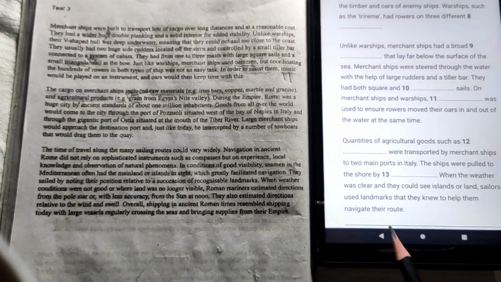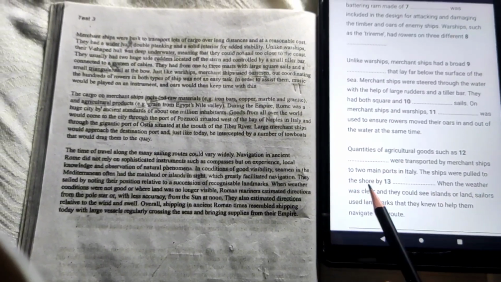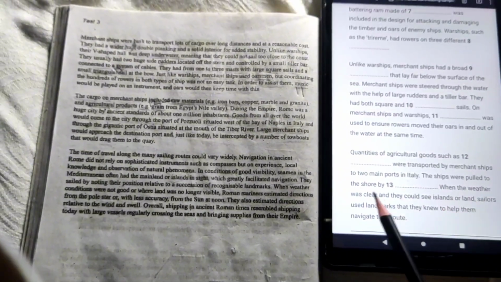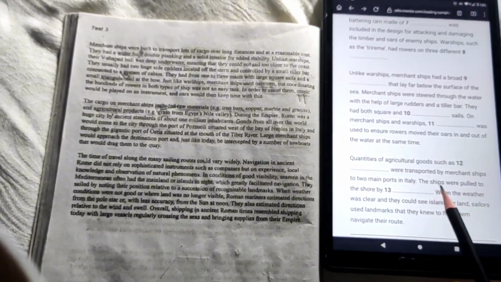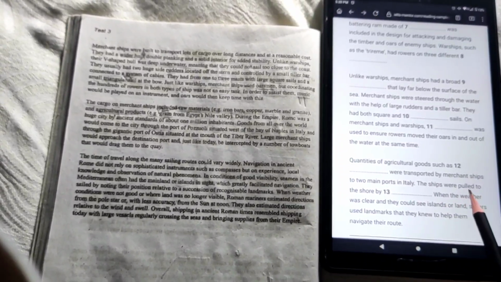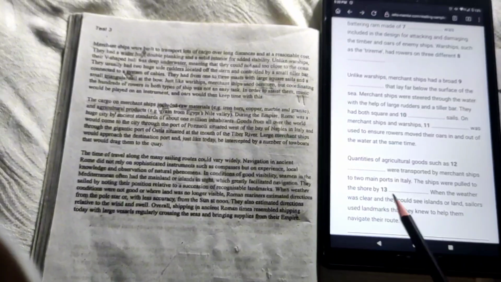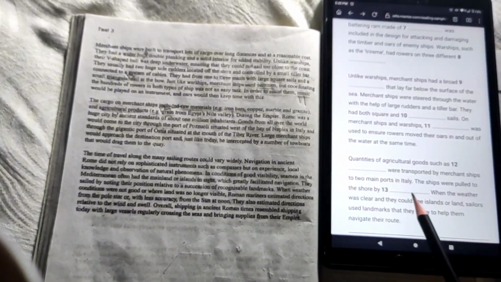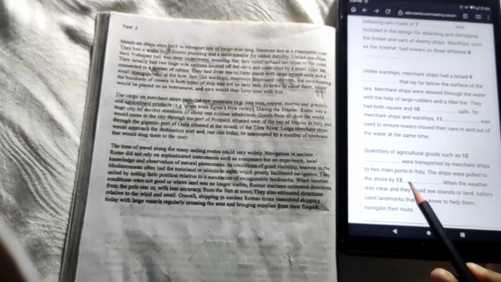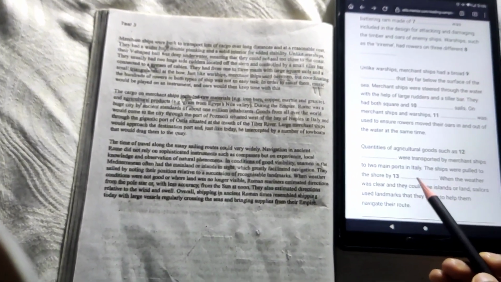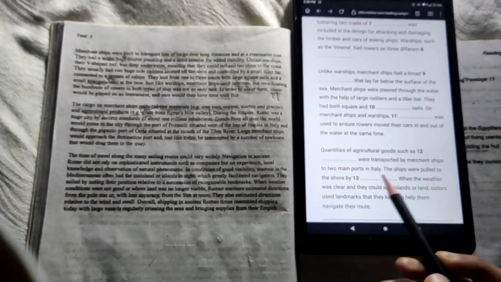So moving on, solving number 13. The ships were pulled to the shore by something when the water was clear. Pulled means drag. So we need to find the answer, something very related with water, which can pull in the water.